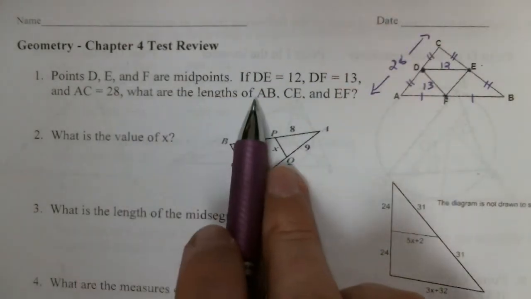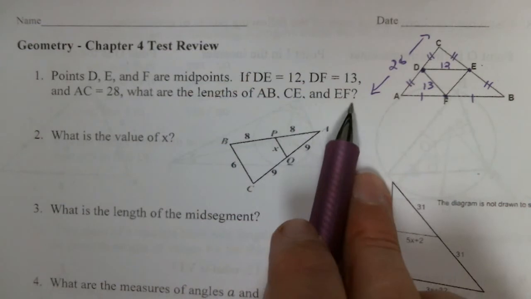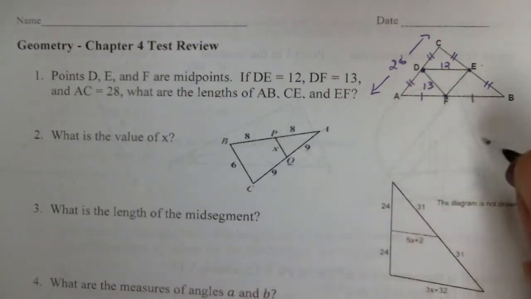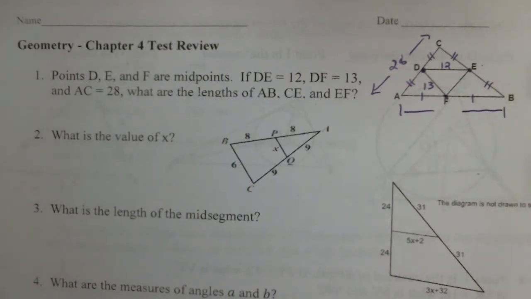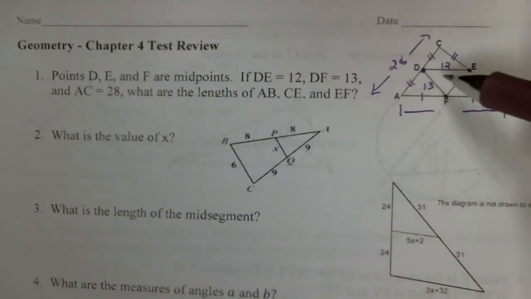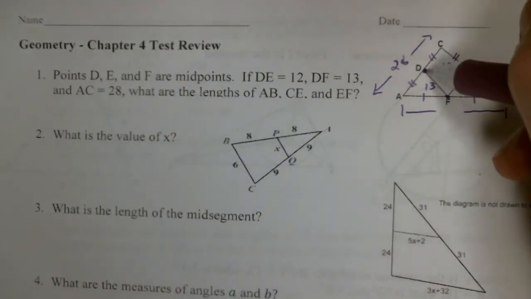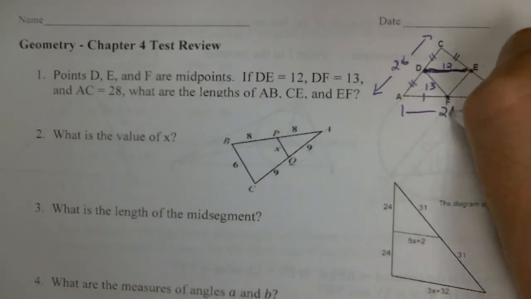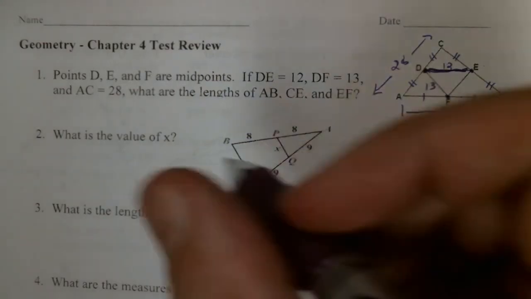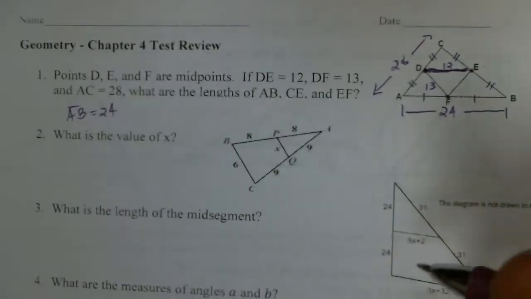And then it's saying, what are the lengths of AB, CE, and EF? So let's take these one at a time. AB is this whole length here. Okay, this is the base, so my mid-segment theorem tells me that the mid-segment is half of the base. So if this mid-segment, DE, is 12, then I'm just going to double that. So that means that AB is 24. So line segment AB is 24.